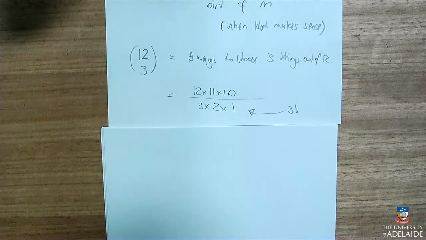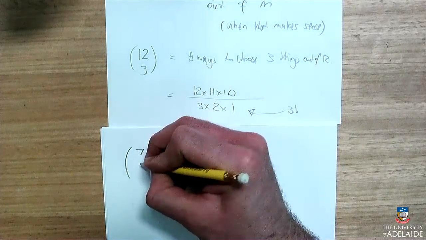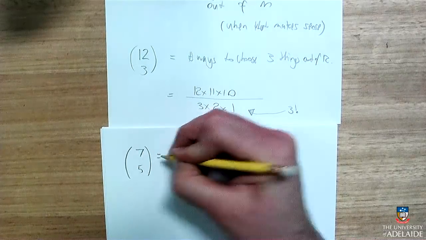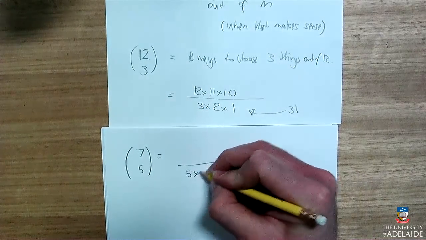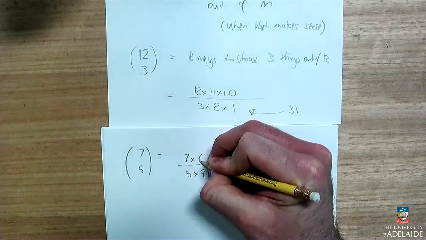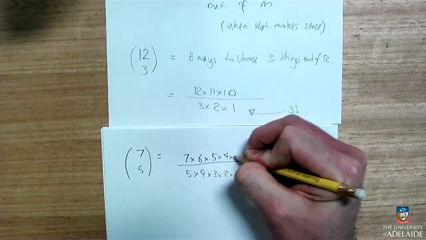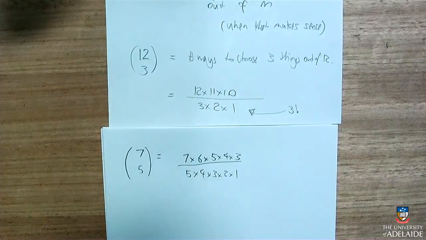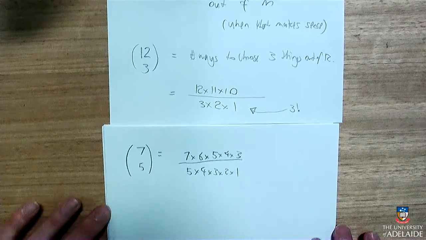Okay, just as another example so you can see how this works. 7 choose 5 would have on the bottom 5 factorial. And on the top it would start at 7 and work its way down until we had the same number of numbers on the top as there were on the bottom. That's how we calculate choose. Cool. Now for some numbers that we could put in there, it doesn't make any sense that it is the number of ways to do that. But we're still going to calculate it anyway. Watch this.